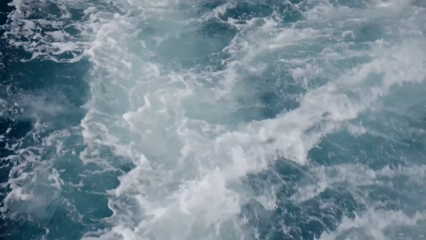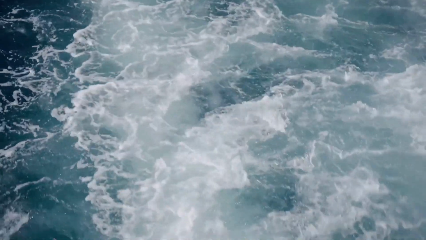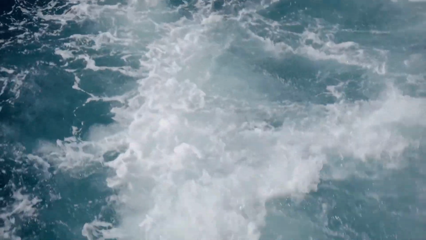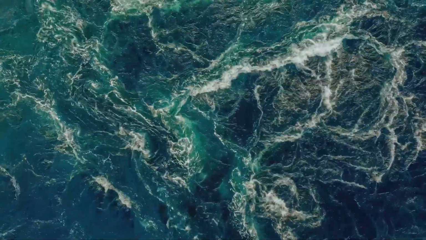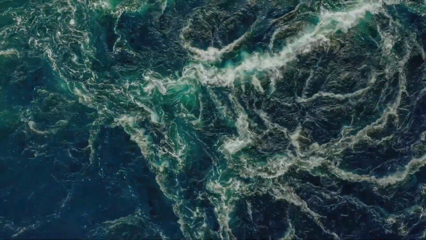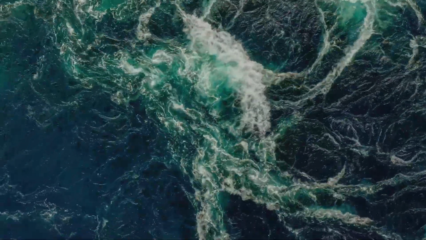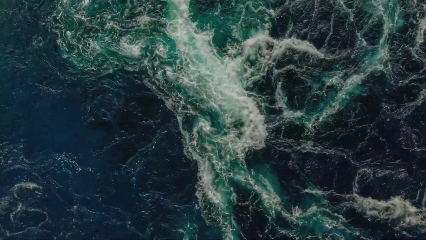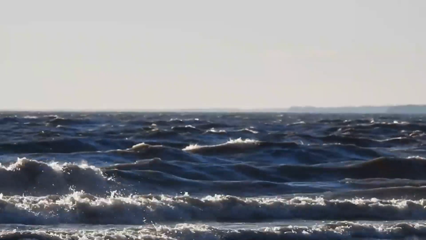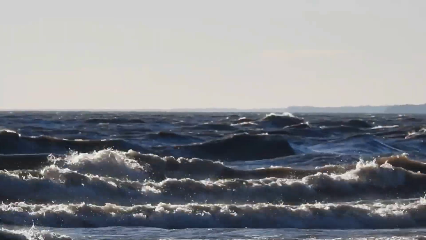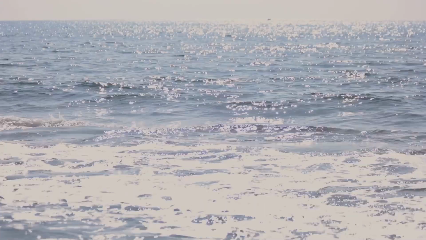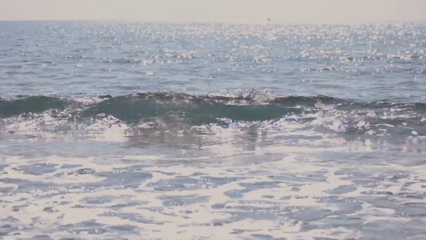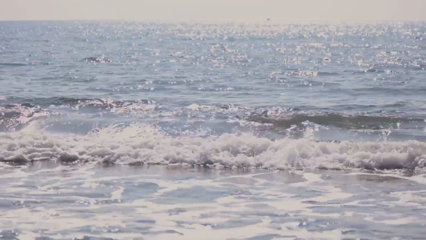Imagine the ocean as our planet's circulatory system, and the currents as its arteries and veins. Just as our blood carries vital oxygen and nutrients throughout our bodies, ocean currents transport heat, salt, and essential elements across the globe. These currents are driven by a complex interplay of forces: the wind, the sun's energy, the Earth's rotation, and the very shape of the ocean basins themselves.